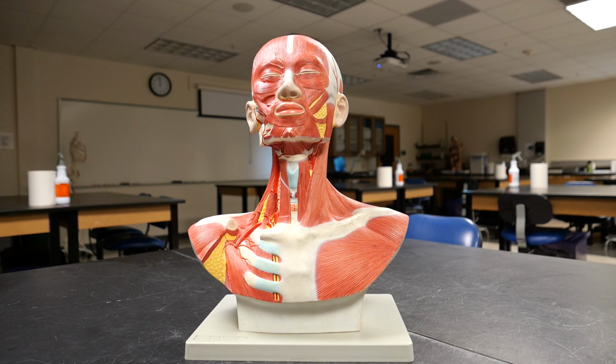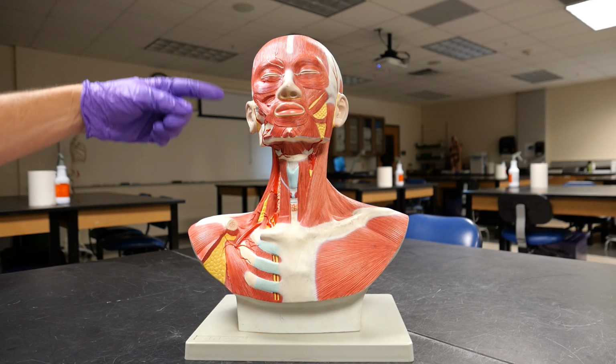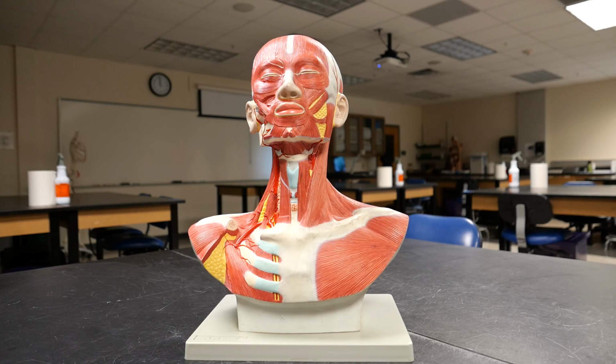The origins and insertions are kind of easy to find. And they're easier to memorize because you spent so much time memorizing the skull bones and all the parts of the skull. Most students find this is the easiest one to start with. So let's get started.